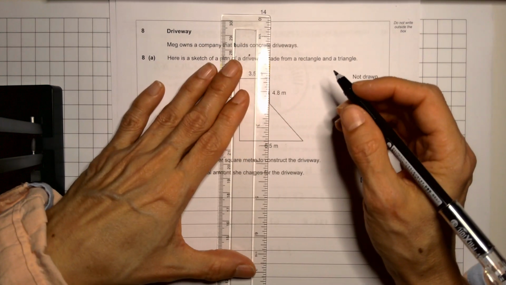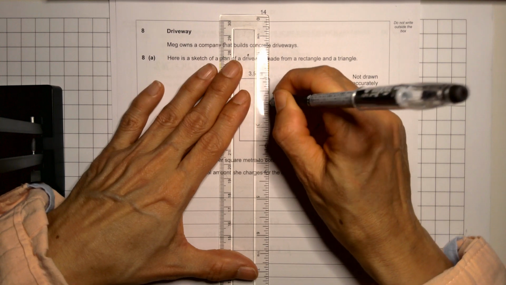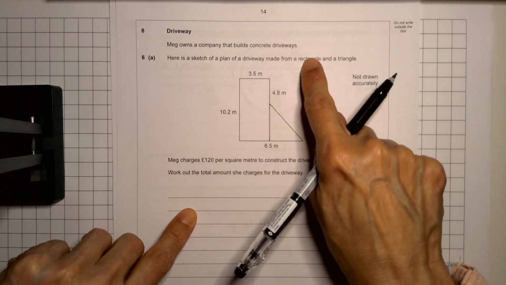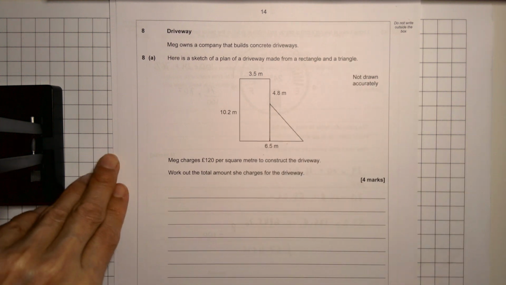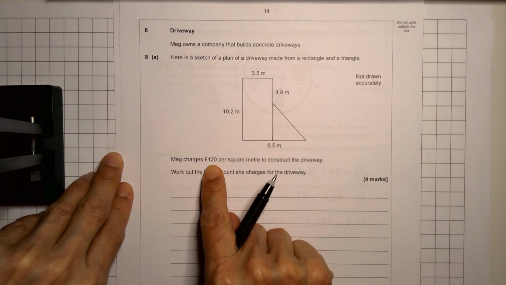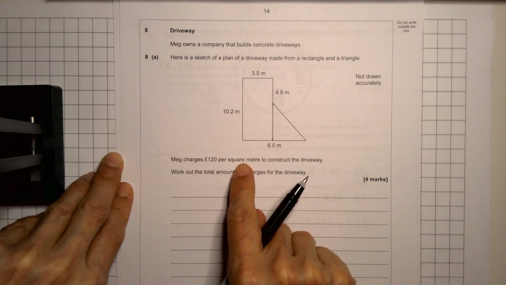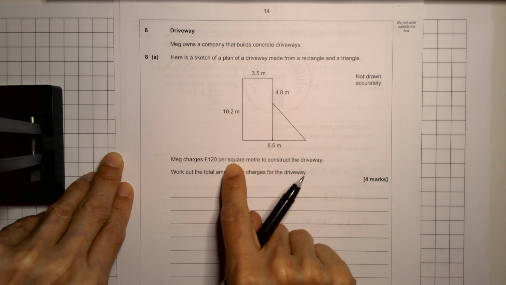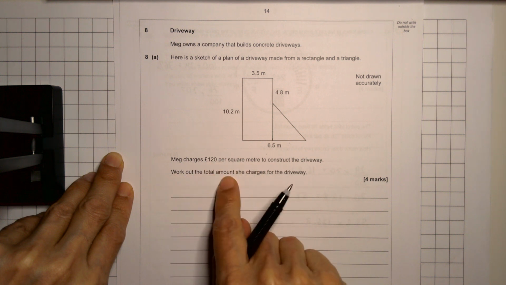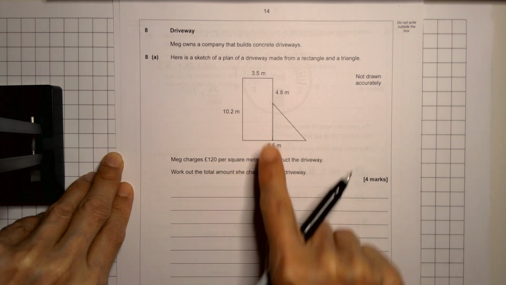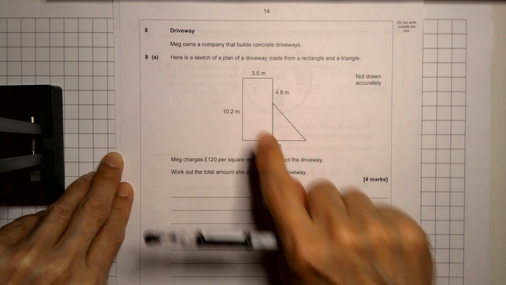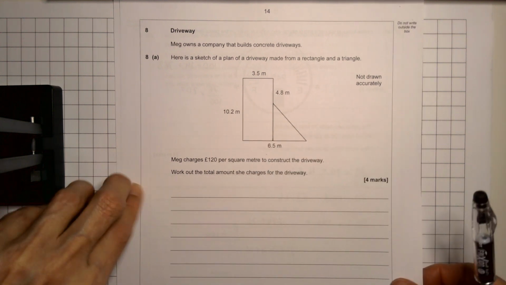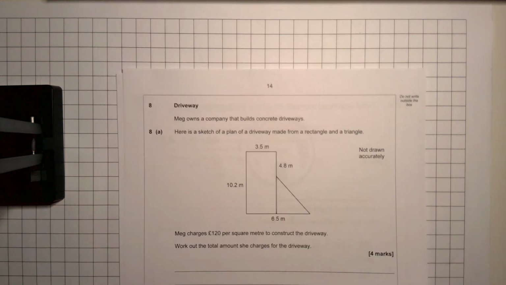So what I'm going to do is split it now into the rectangle and the triangle so that I can see it later on. So there's my rectangle and there's my triangle. Meg charges £120 for every square metre of driveway. Now, square metre means we're going to be working with area. Work out the total amount she charges for the driveway. So we need to work out the area of the rectangle and the area of the triangle first. And then afterwards, we can work out how much it's going to cost.